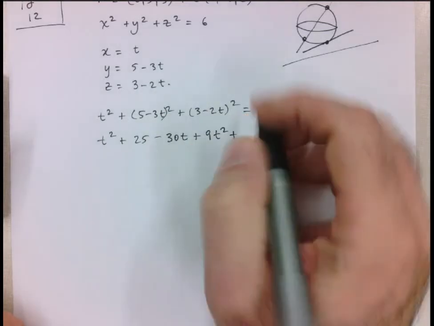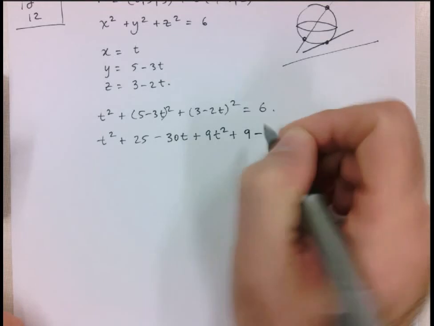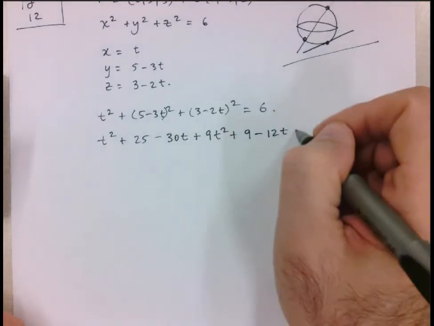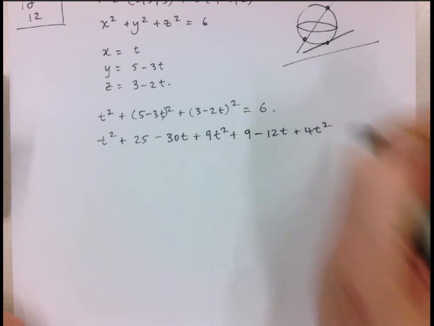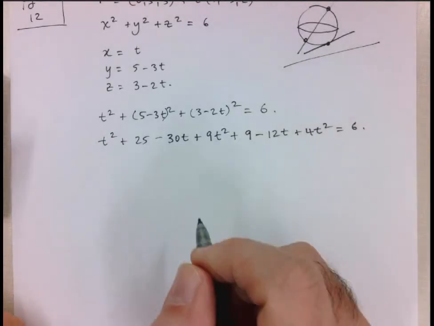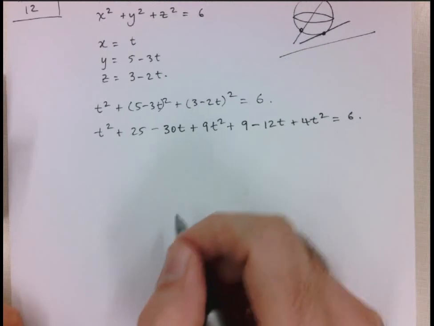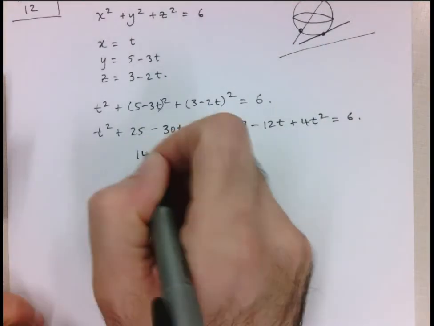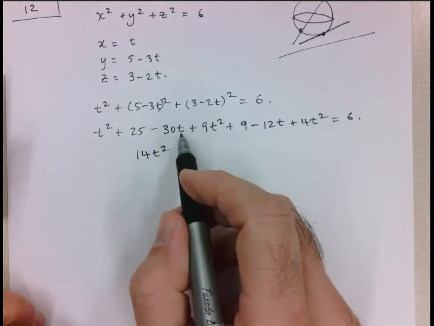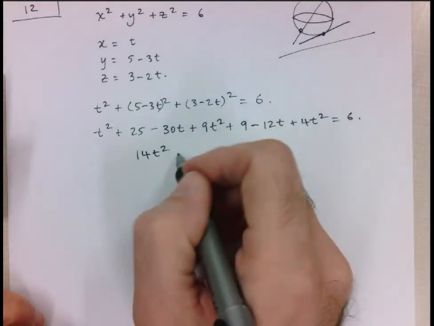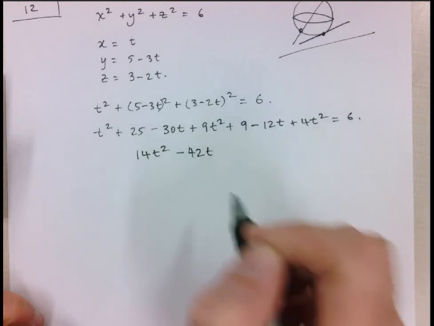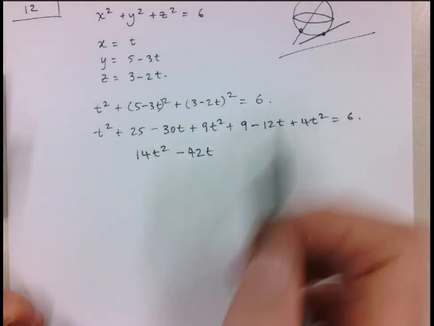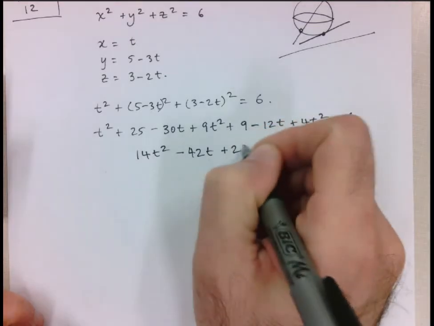Let's do the same thing here. That'll give me 9 minus 12t, and then 4t squared, is equal to 6. Let's bring everything together on one side since it's a quadratic equation. So 1 plus 9 is 10, plus 4, 14t squared. Here we have negative 30 minus 12, which is negative 42, so minus 42t. Then we have 25 plus 9 is 34, and then minus 6 from the other side, so that's plus 28, equals 0.